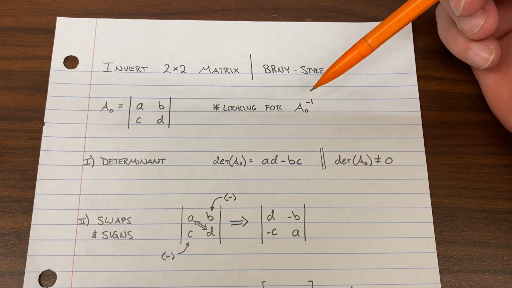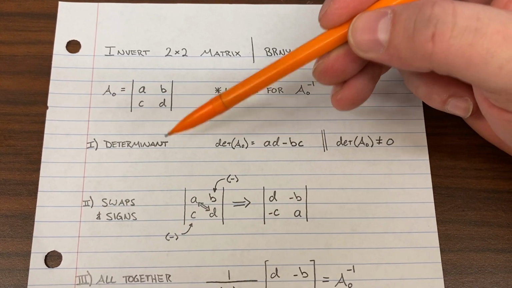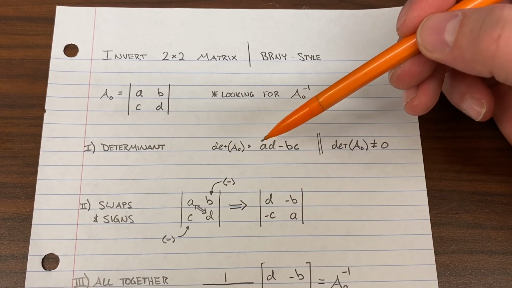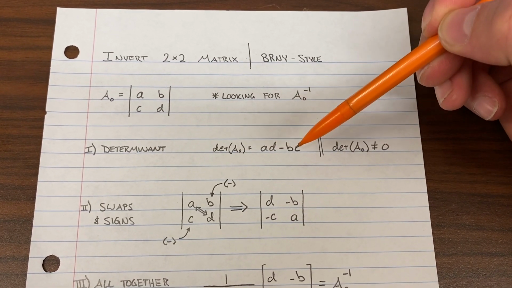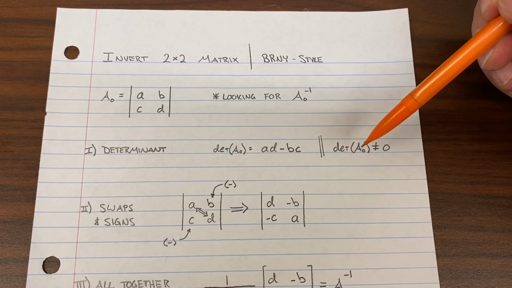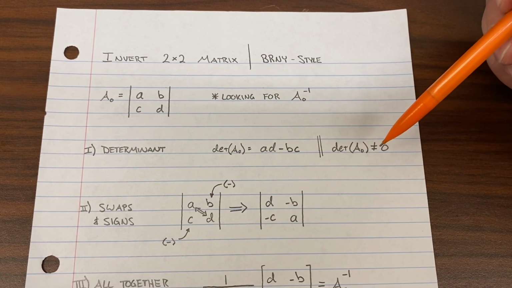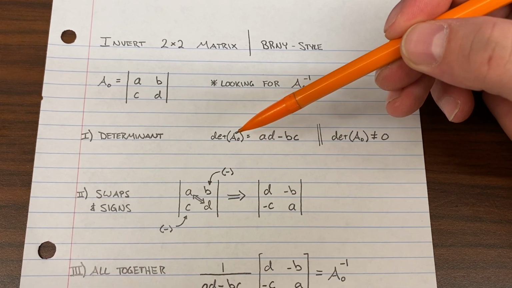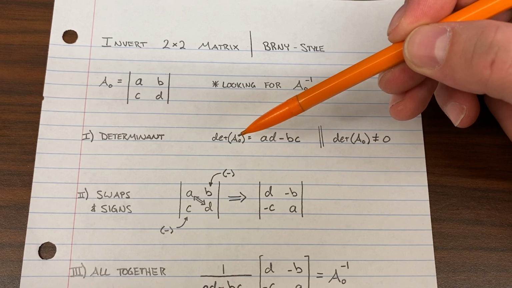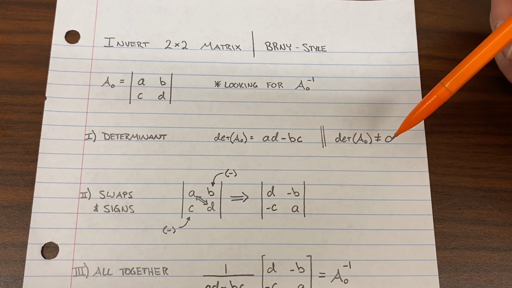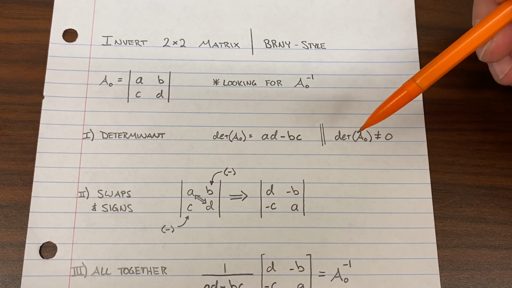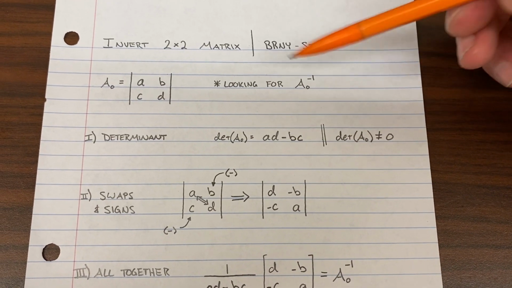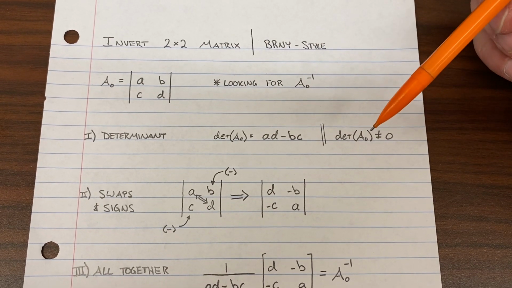There are 3 steps to solving this. Step 1 is to find the determinant of the original A0 matrix. The determinant of A0 is equal to A times D minus B times C, where the determinant of A0 cannot be equal to 0. In a couple of steps, we're going to be putting the determinant as the denominator, and we can't have 0 as a denominator. So just make sure you check to make sure your determinant is not equal to 0. If your determinant is equal to 0, then that matrix is not invertible.